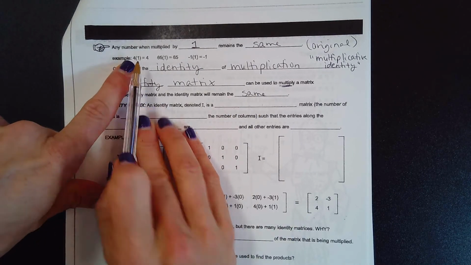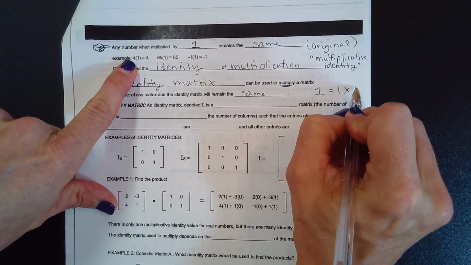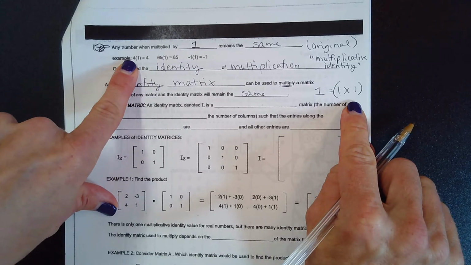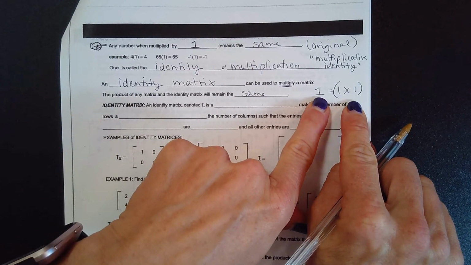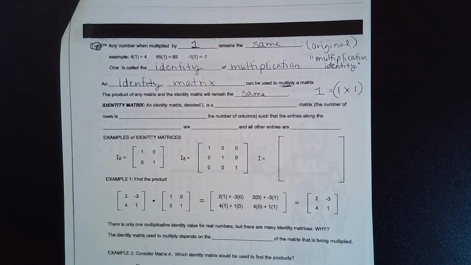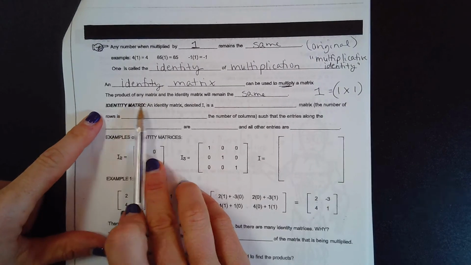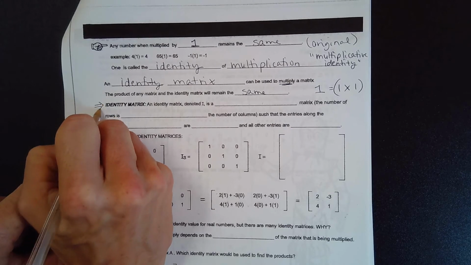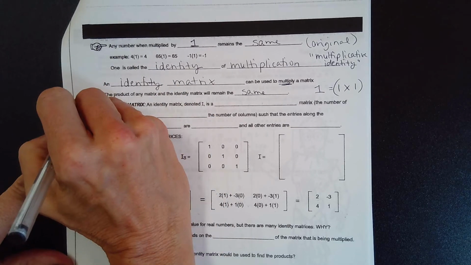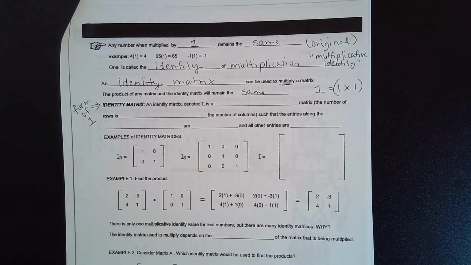But because 1 is a 1 by 1 matrix only, we've got to have a way to make a 1 in different dimensions, in 2 dimensions or really any dimension that we need. So that's what this definition of identity matrix is. This identity matrix is a form of the number 1, and we're going to make it fit our problem.